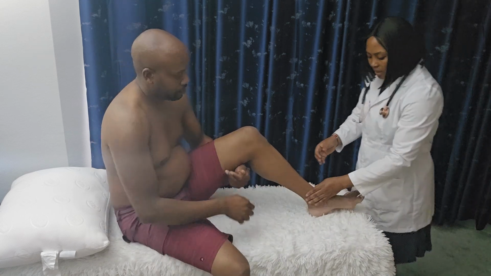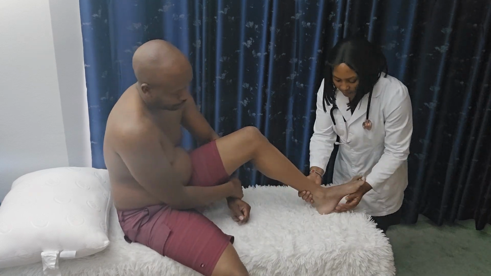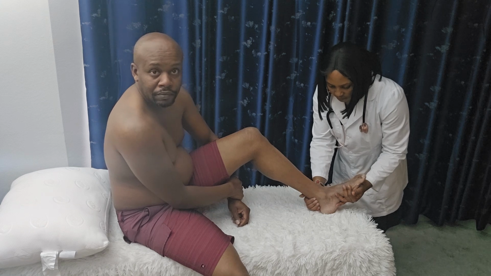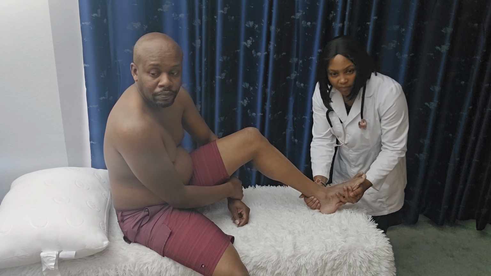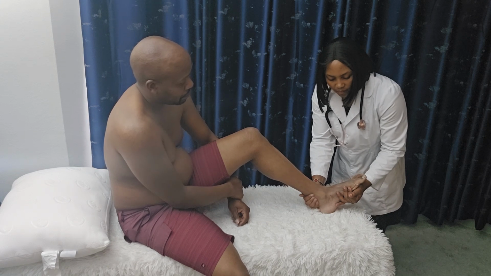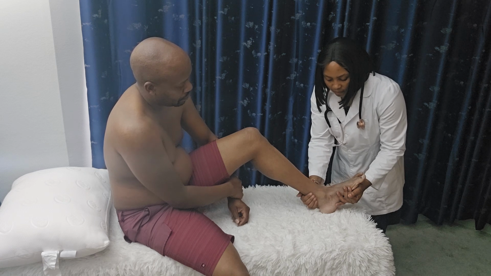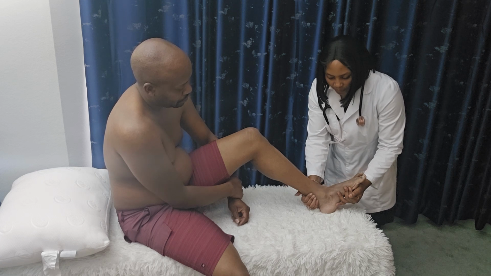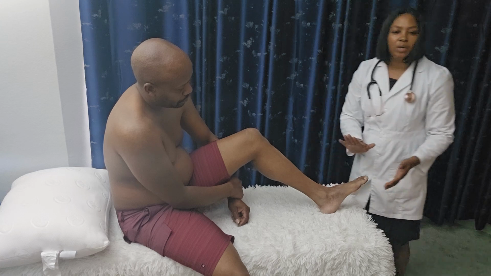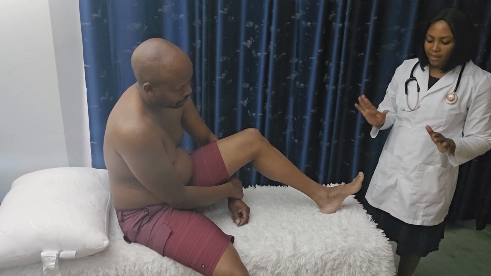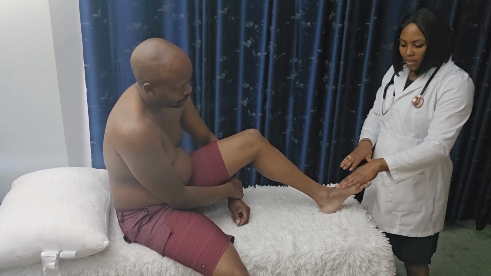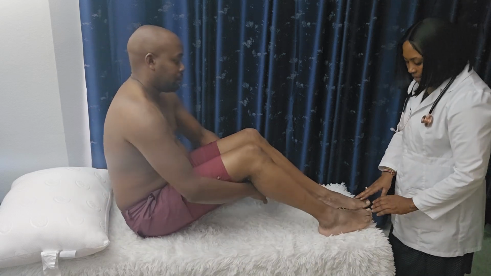I'm going to check on this side and on this leg as well. This one is strong, plus 2. So next I'm going to check the dorsalis pedis. You can put your legs up if you can.